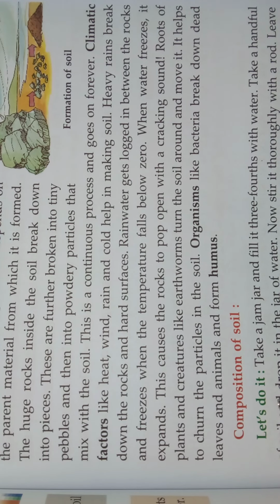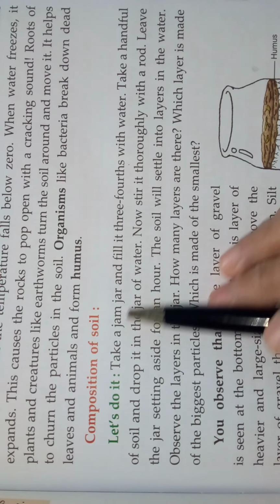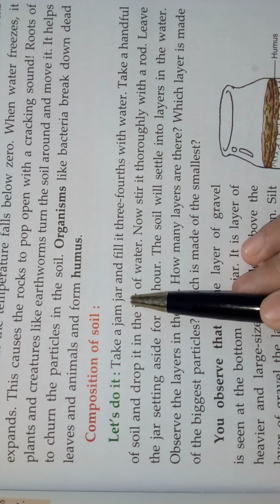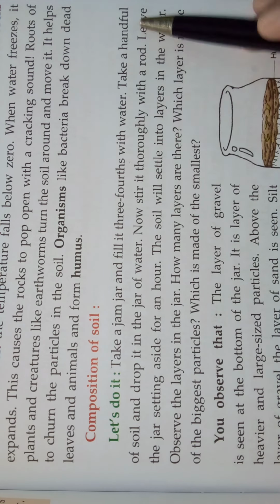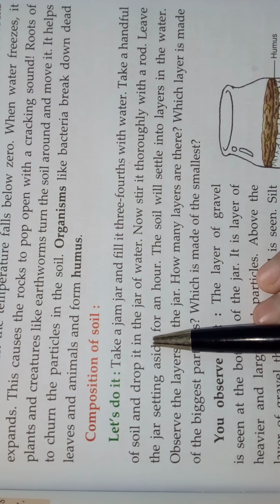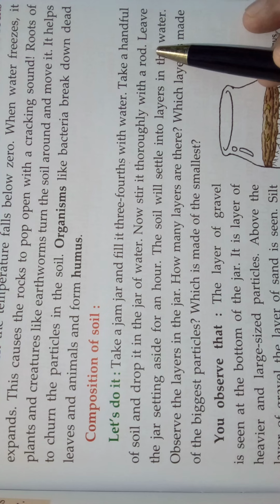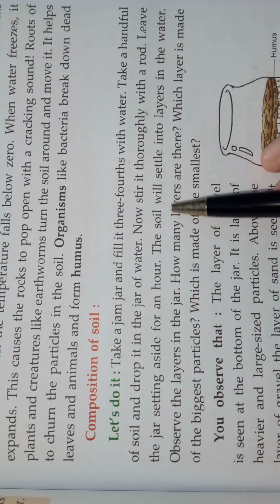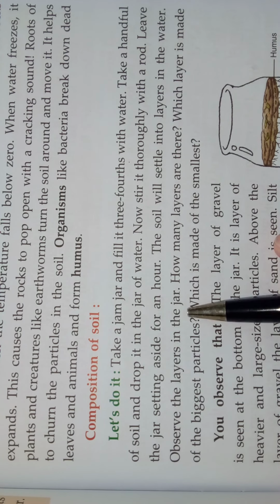Come, we will see the composition of soil. What is the composition of soil? Come, we will do this. Okay. Take a jam jar and fill it 3/4 with water. Take a handful of soil and drop it in the jar of water. Now, stir it thoroughly with a rod. Leave the jar aside for an hour. The soil will settle into layers in the water. Observe the layers in the jar.